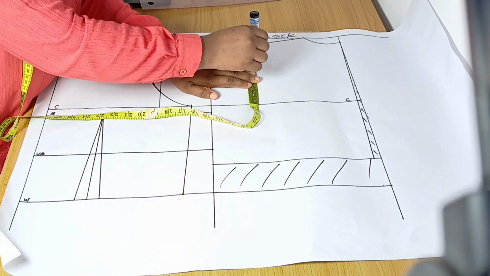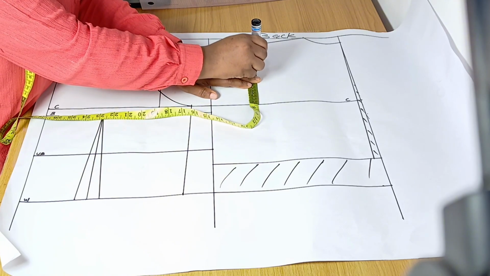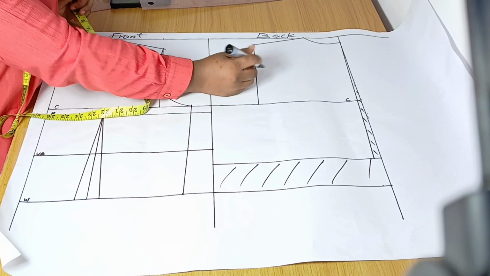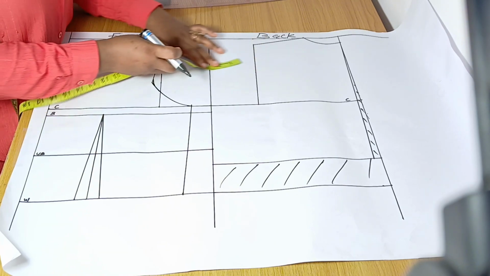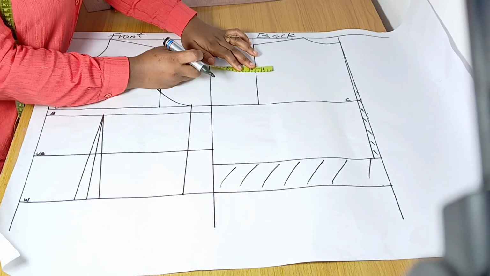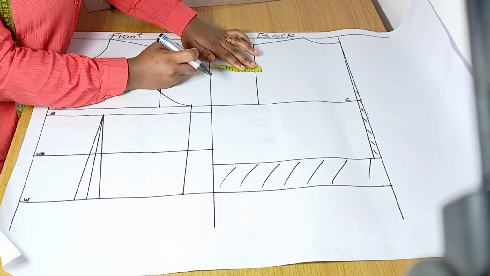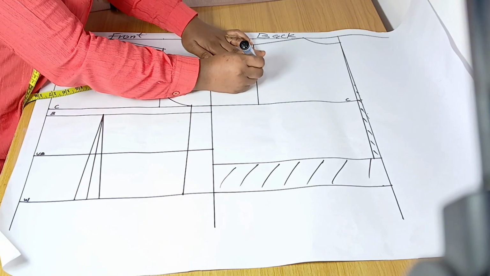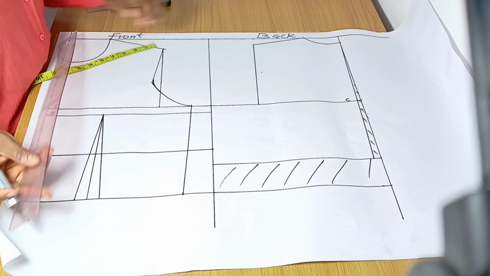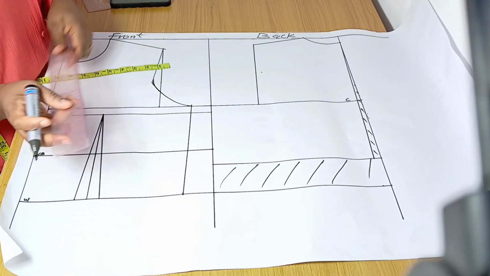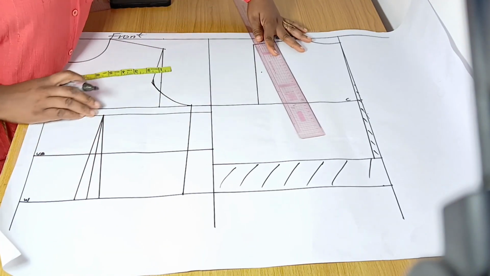So just do what I'm doing right here. Whatever it gives you, just go ahead and mark it. So this is the point I have my own. So I'm going to go in by 0.5 inch, just like you can see me doing here. This 0.5 inch is just the basic for everyone, whether you are a fat person or you are slim. So when I'm done with this, I'm going to connect it at the tip, just like we did in the front.